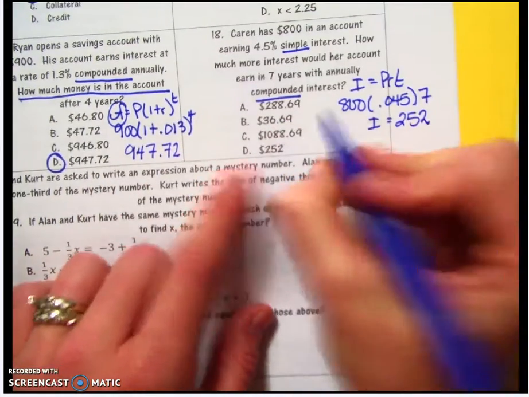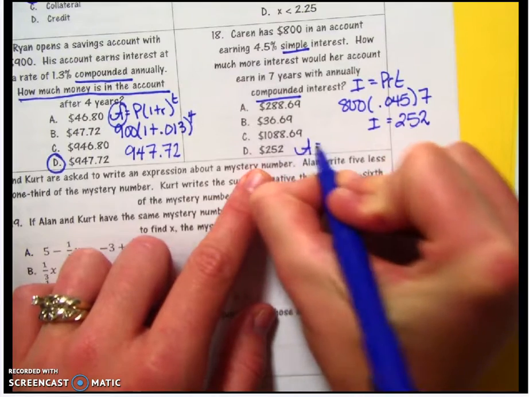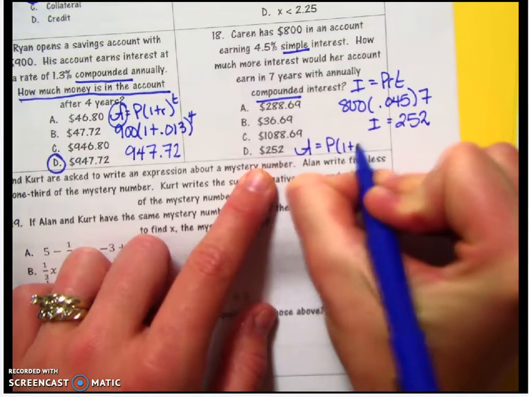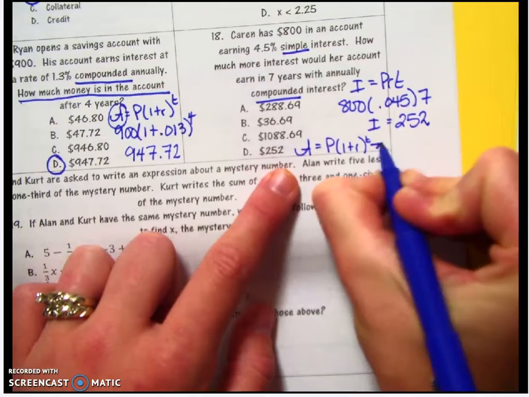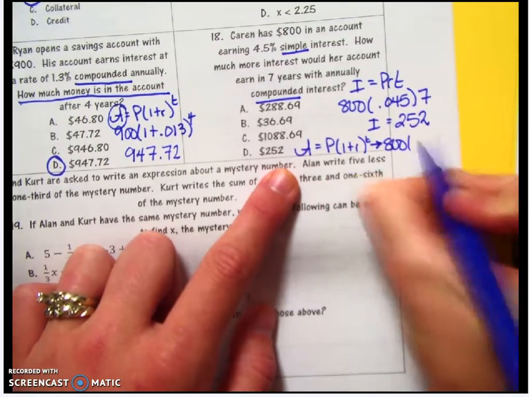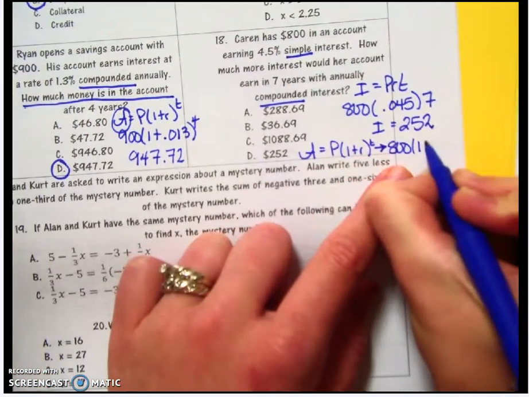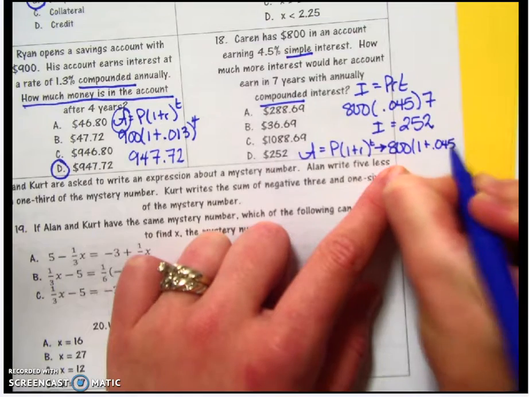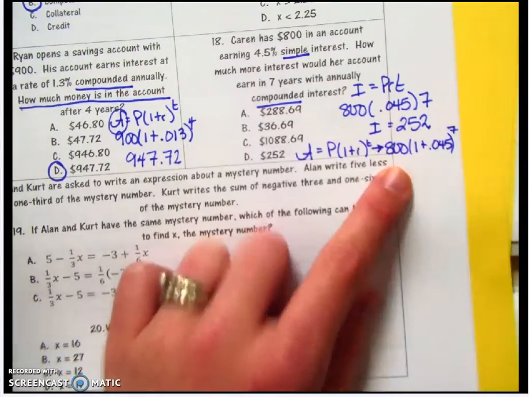All right, compound interest. So my principal is the same, my rate is the same, and my time is the same.